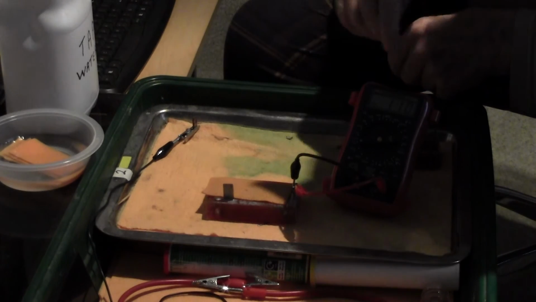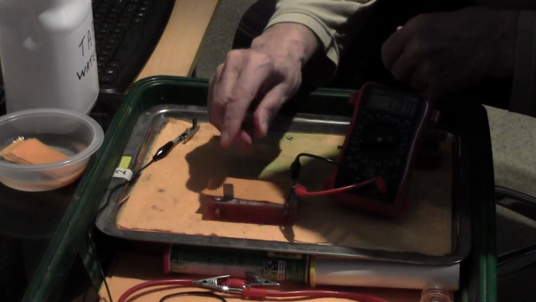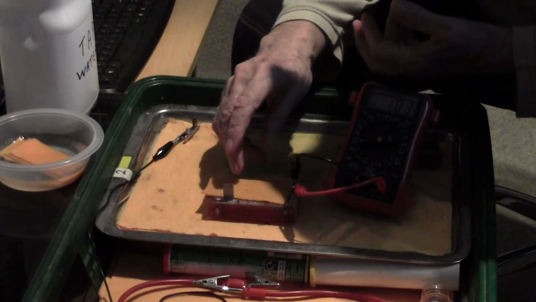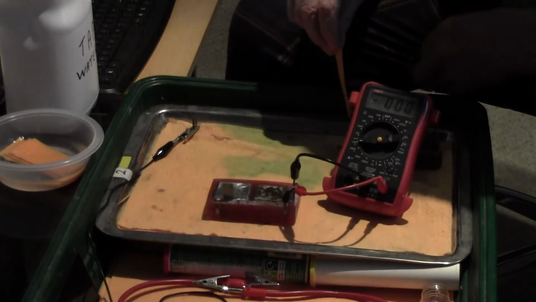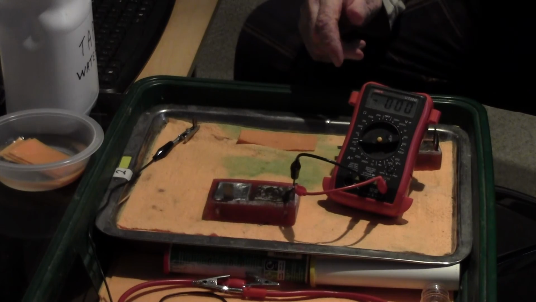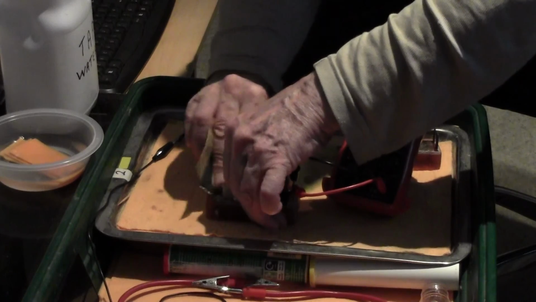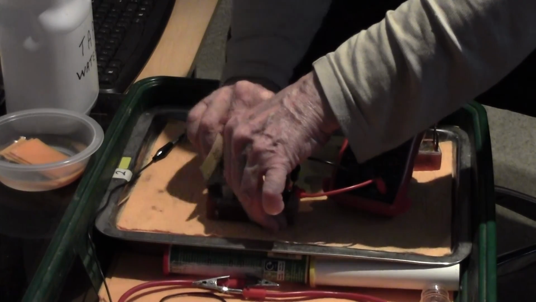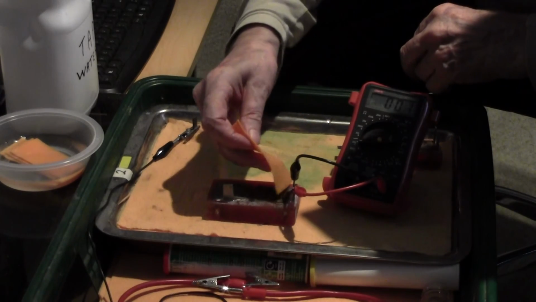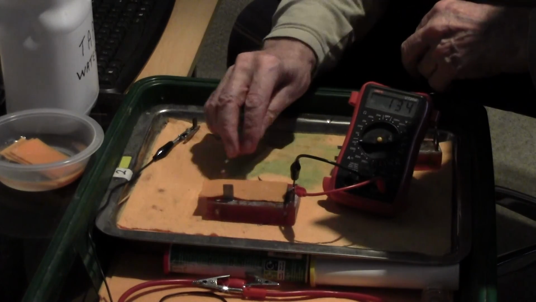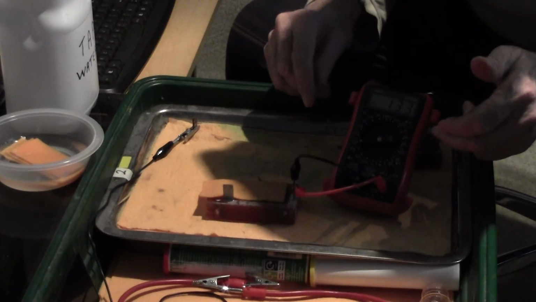and we see that there is current flowing from the polished, well, actually he polished it, I haven't polished it yet. If we take this off and I then polish it, put this back on again, you will notice the current is flowing.